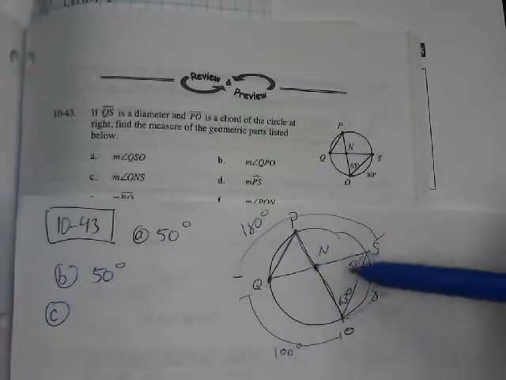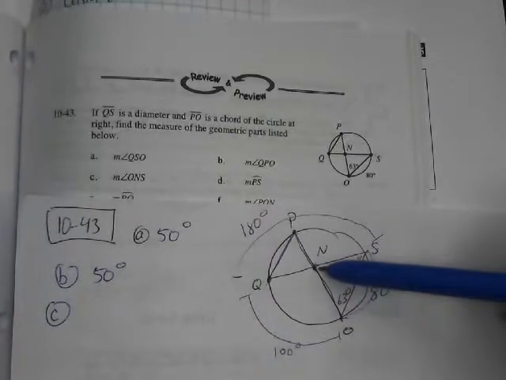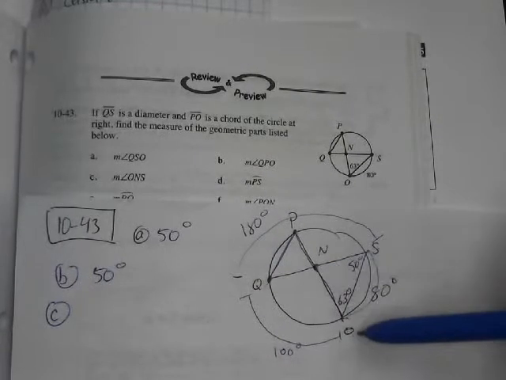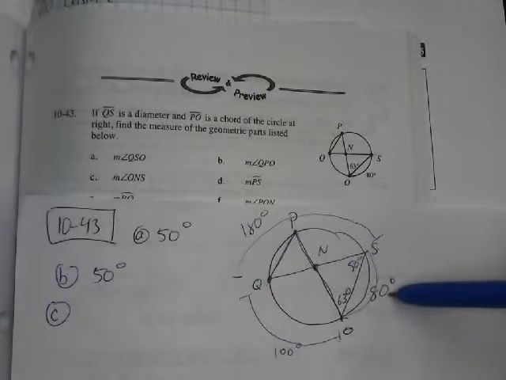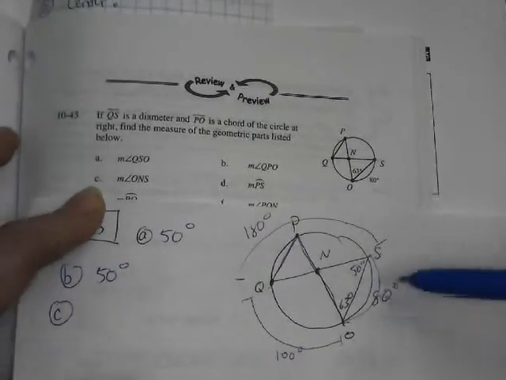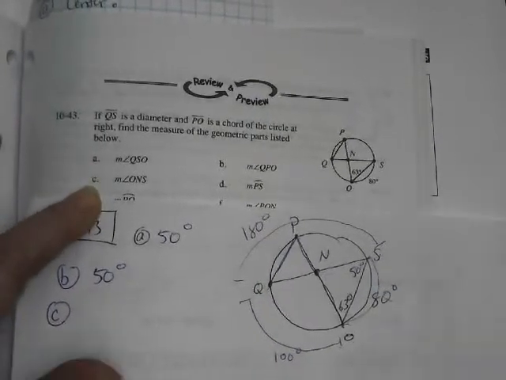That'll be me. Now, we don't know that this is the center, though. That's kind of a problem. O-N-S.